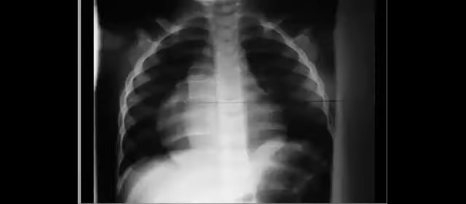So they mentioned that 40% of the mediastinal masses in pediatrics can be posterior mediastinal, and it can be a neuroblastoma. So the differential will be neuroblastoma, ganglioneuroma, and ganglioneuroblastoma.